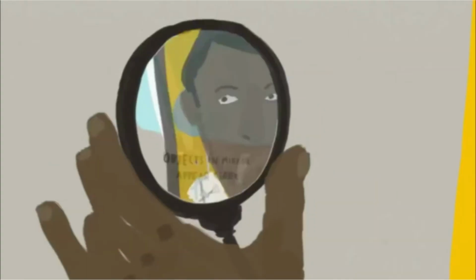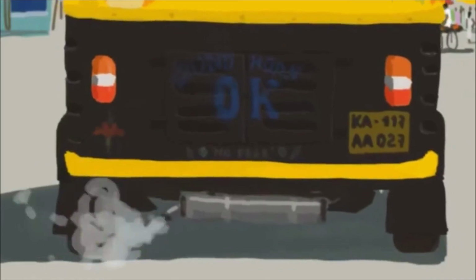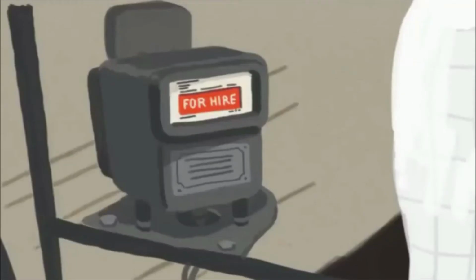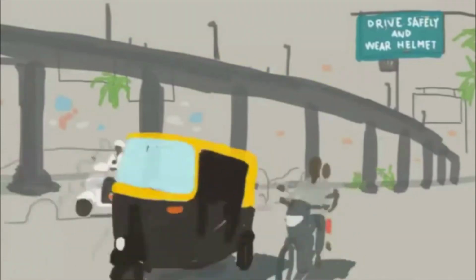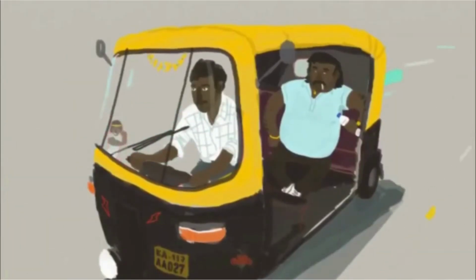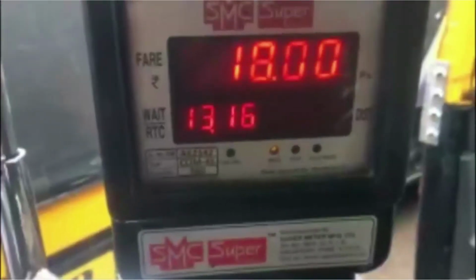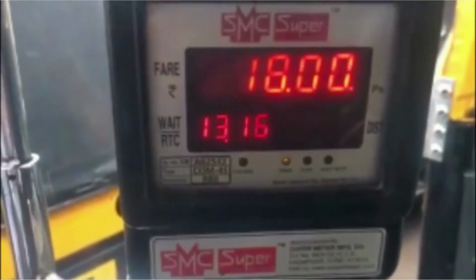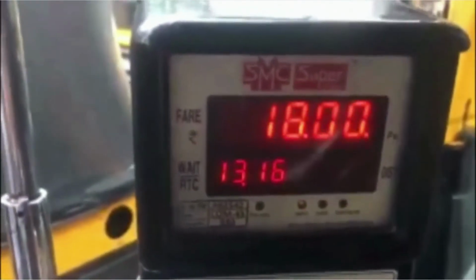I'm sure all of you must have seen an auto rickshaw and how there is a meter that decides the fare for traveling between any two locations. Now, the government sets the rule about how much the fare should be between two distances. So, let's take an example of the government of Maharashtra that the fare should be a fixed cost of rupees 18 for the first 1.5 kilometers.